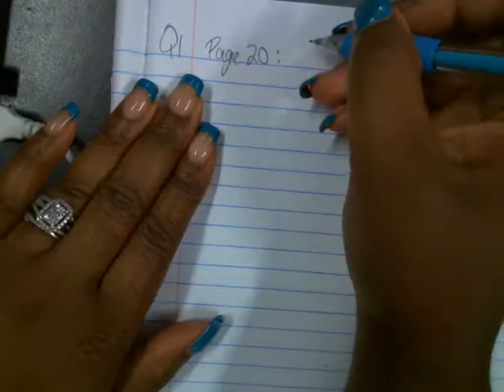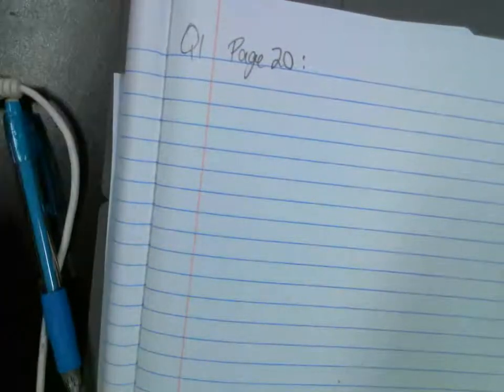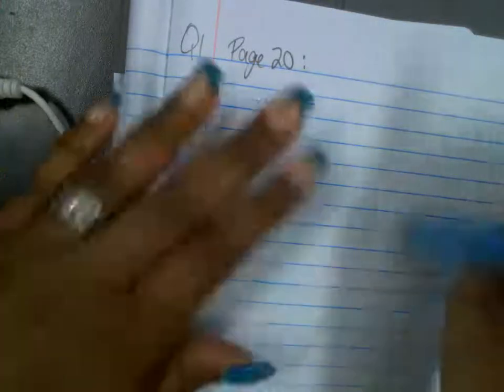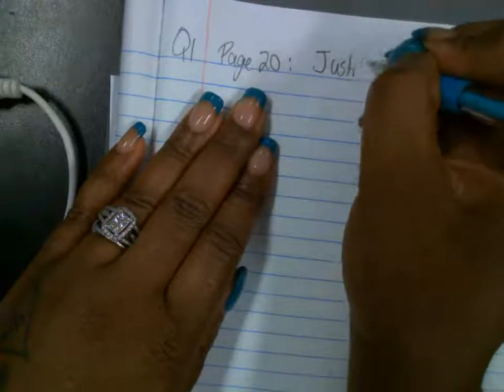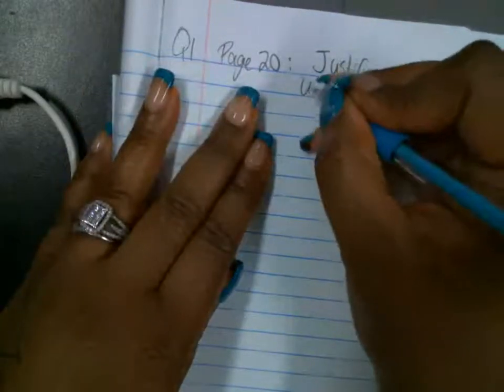And it is justifying steps. We are justifying steps using algebraic properties.